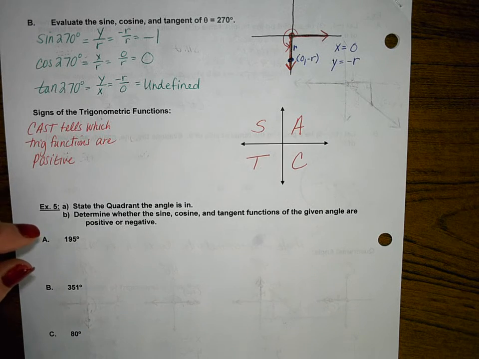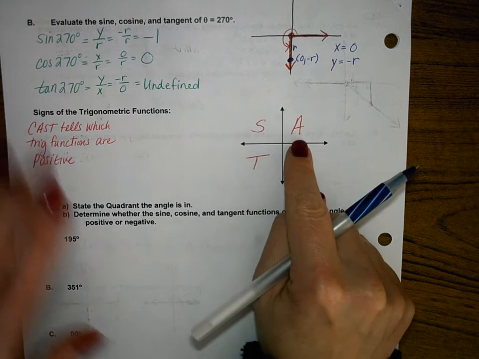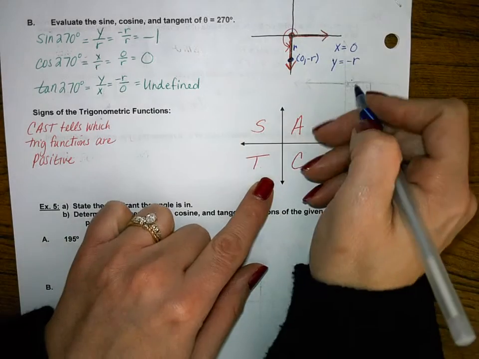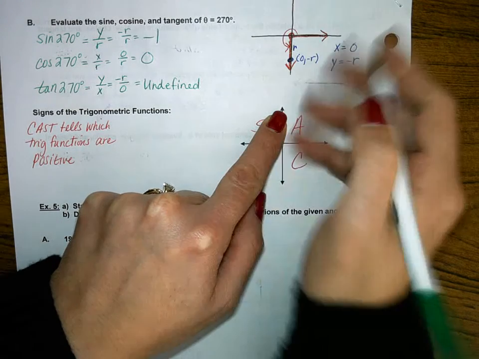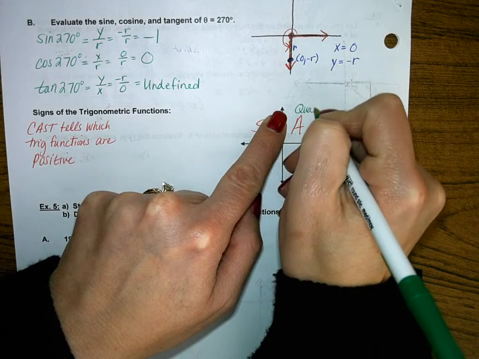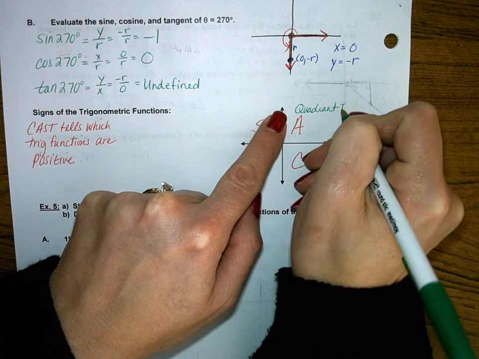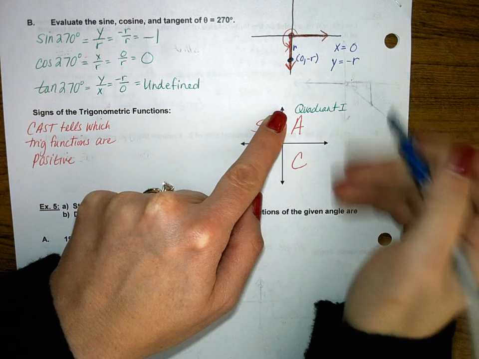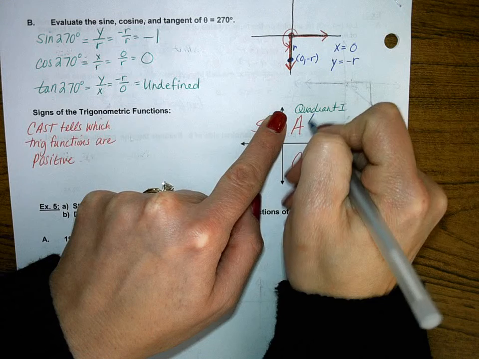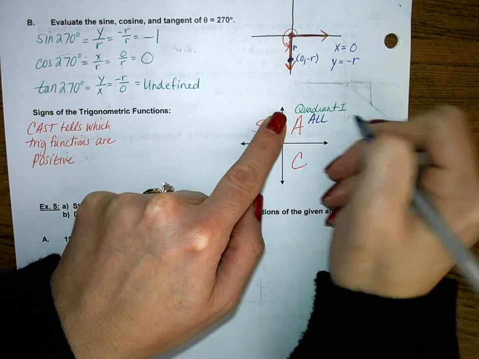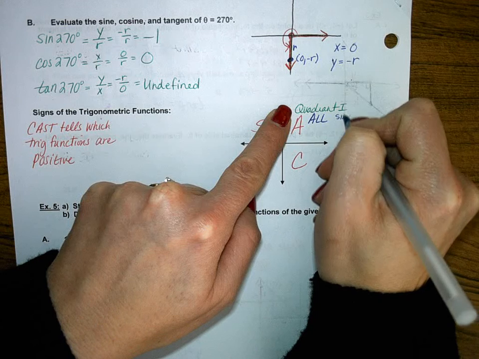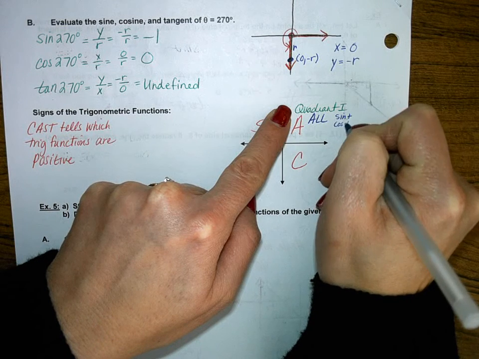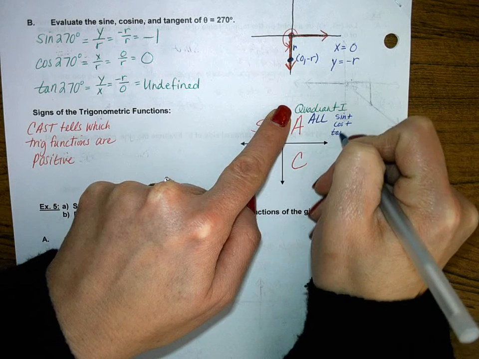The A stands for all. Up here in quadrant 1, the A stands for all. All right, they're all positive, all 6 of them. Sine is positive, cosine is positive, tangent is positive.